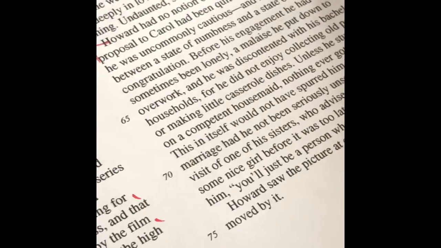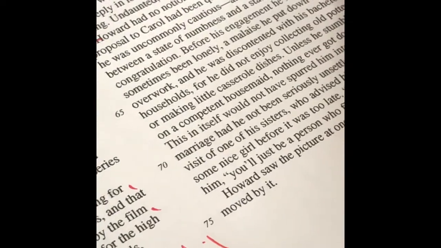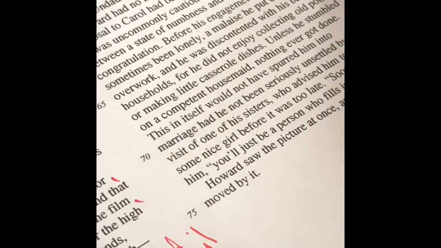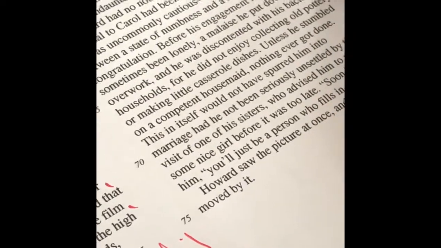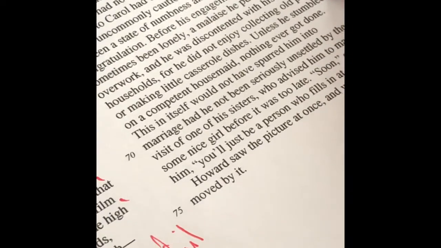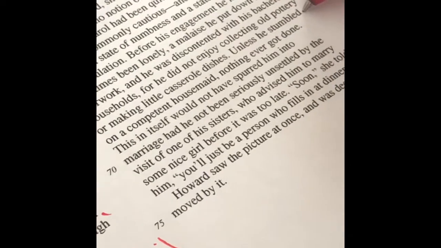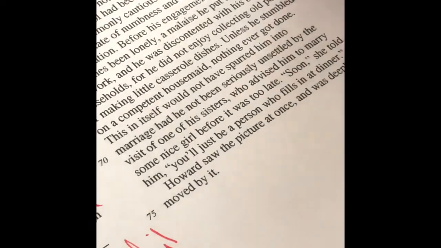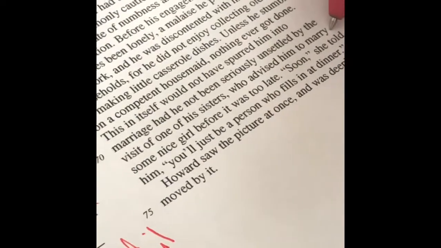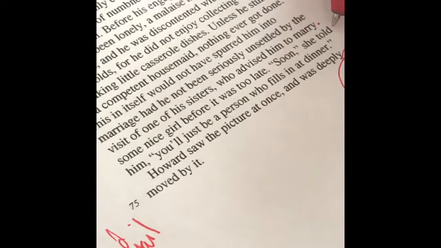Before his engagement, he had sometimes been lonely, a malaise he put down to overwork, and he was discontented with his bachelor household, for he did not enjoy collecting old pottery or making little casserole dishes. Unless he stumbled on a competent housemaid, nothing ever got done. This in itself would not have spurred him to marriage had he not been seriously unsettled by the visit of one of his sisters, who advised him to marry some nice girl before it was too late. Soon, she told him, you'll just be a person who fills in at dinner. Howard saw the picture at once and was deeply moved by it.